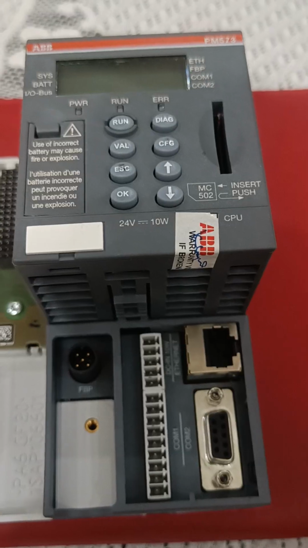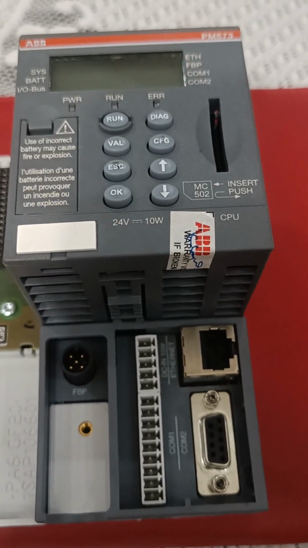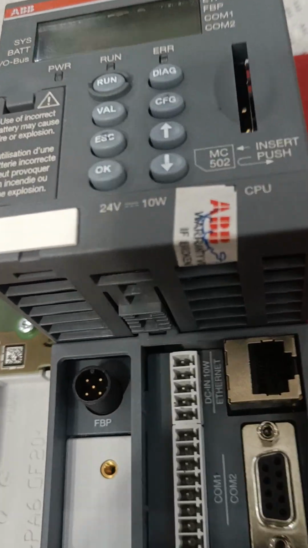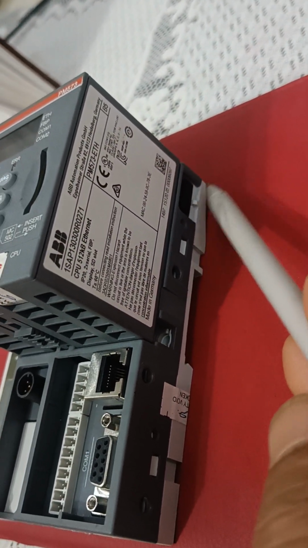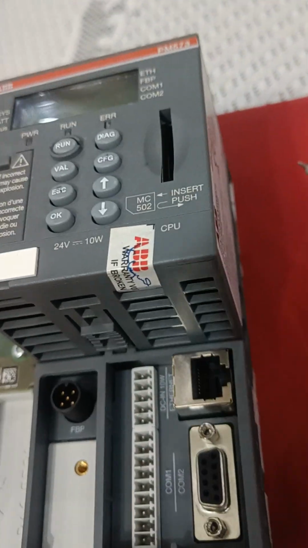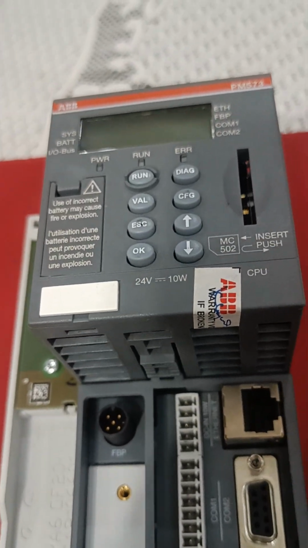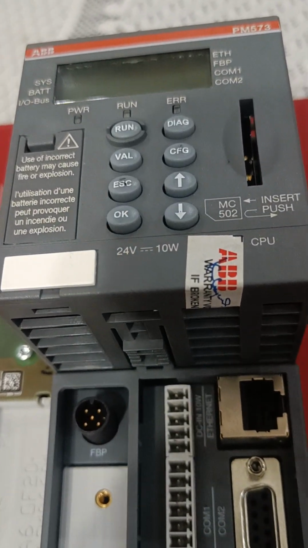Now next is IO and expansion, the local IO bus. This side is the place where the IO connection is given. The input output modules we connect with this PLC are connected through this IO port.